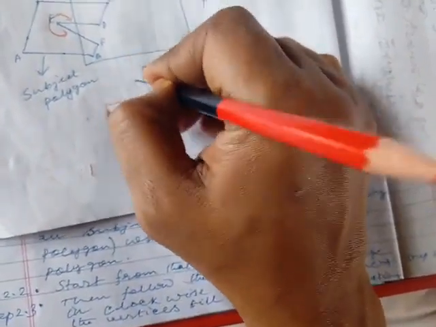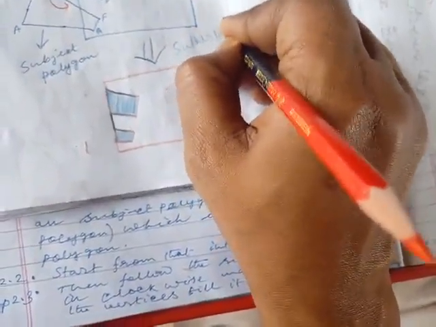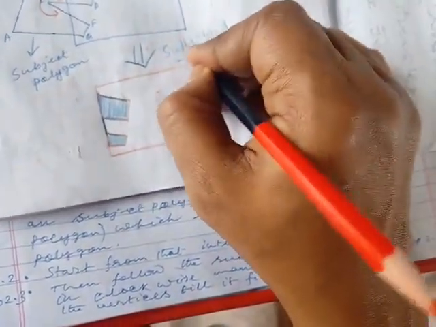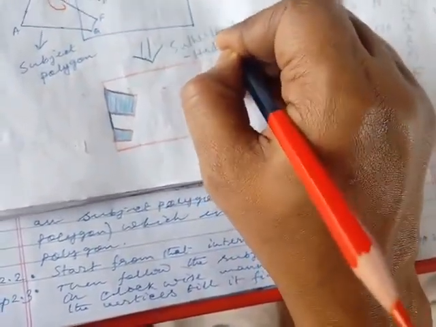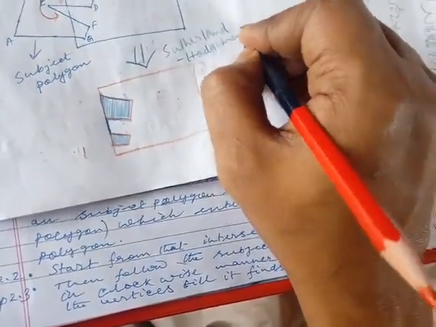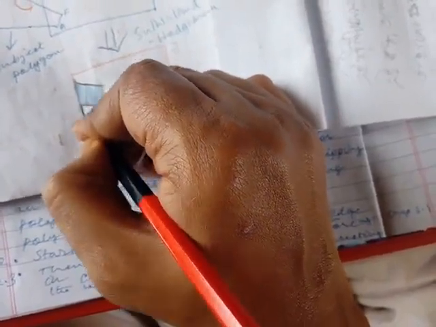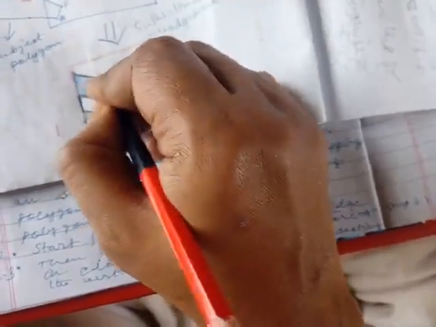So if you apply the Sutherland-Hodgman polygon clipping algorithm, we will get this sort of figure. Along with this, there will be extra edges connecting these two clipped regions.